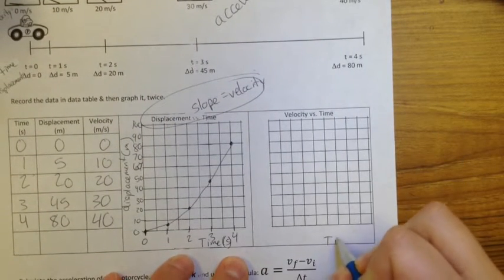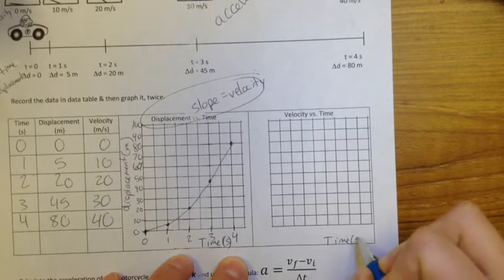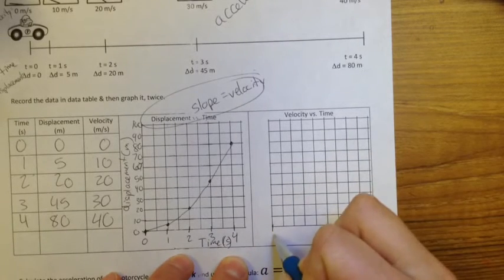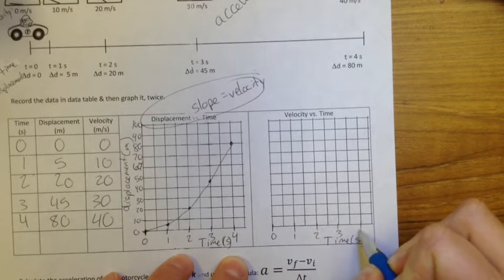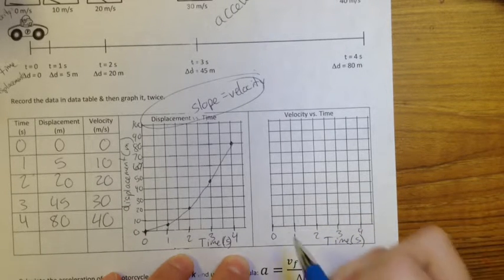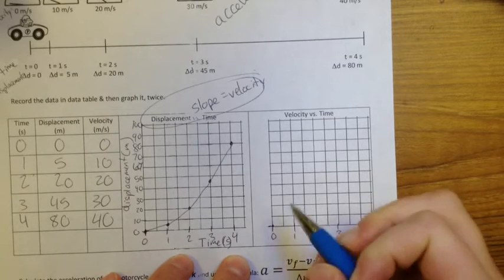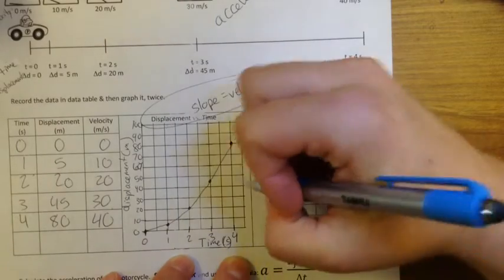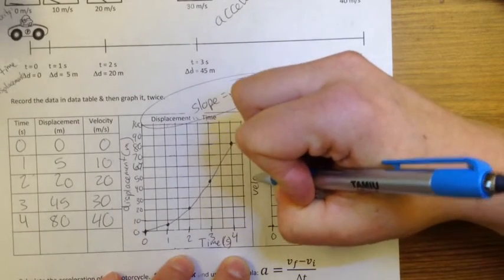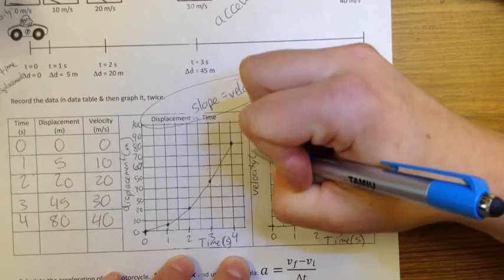All right, let's look at a velocity versus time graph. Let's graph it. Time on the x-axis. Scale it out the same way. 0, skip a line, 1, skip a line, 2, skip a line, 3, skip a line, 4. Y-axis. We need to get velocity from 0 to 40. So we can scale it a little bit more. Label it velocity in meters per second.